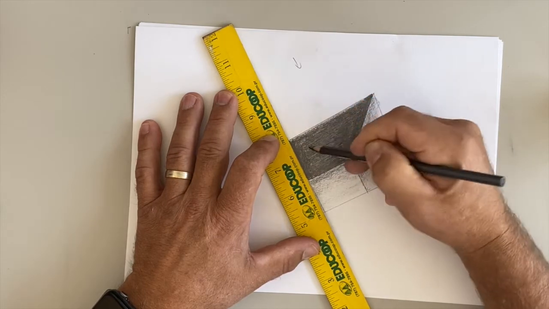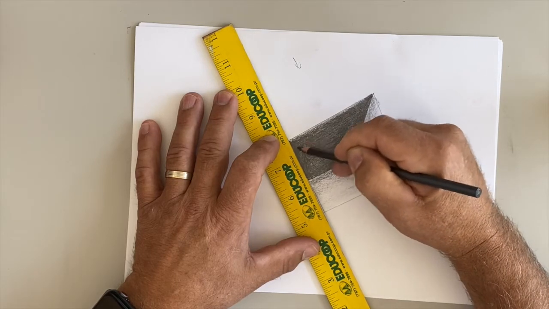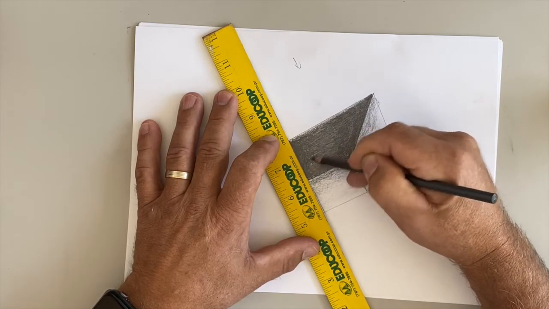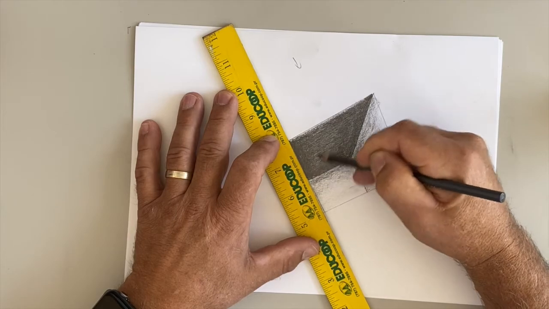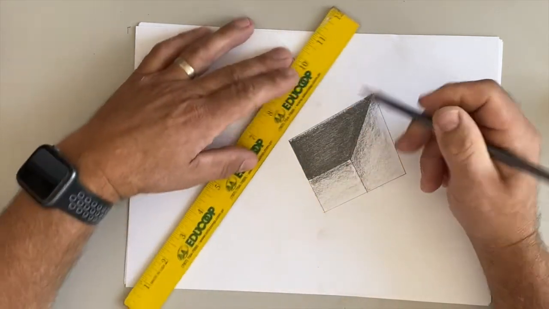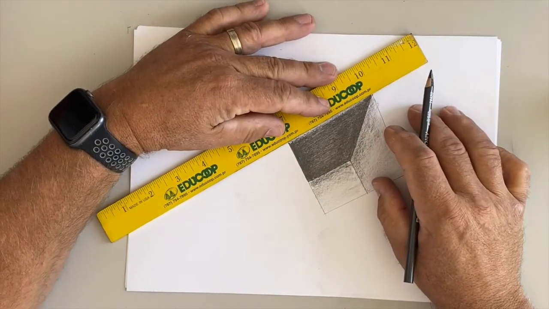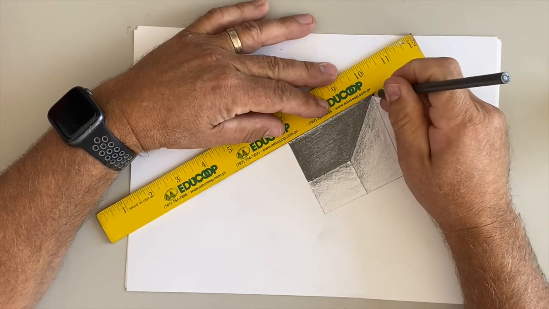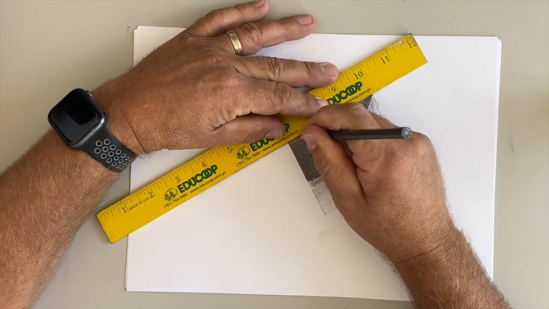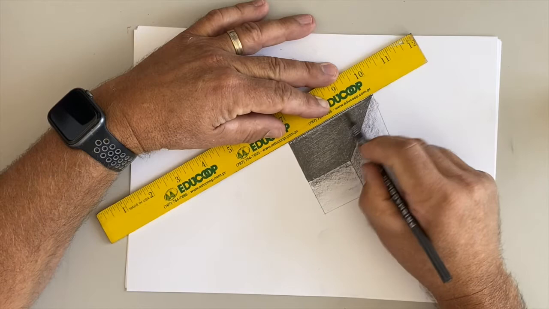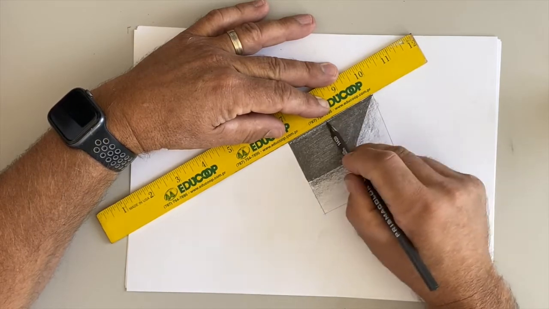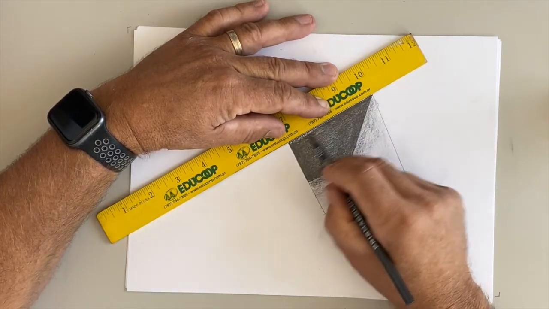Now you can do this with a regular pencil. It doesn't have to be a fancy ebony pencil, but I'm telling you, it's nice to have an ebony pencil to get these really dark darks. It's just hard to get those dark darks with a regular pencil. Or if you have some drafting pencils, like B pencils, those give you a lot of lead. H's obviously don't.